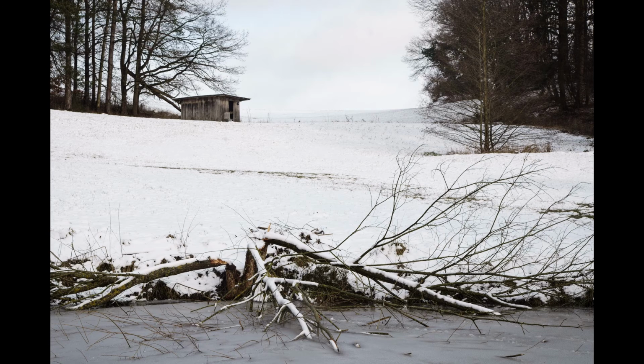Okay, so this is the last shot of the day, and I liked the way the branches had fallen into the pond. However, they almost were pointing at the little wooden hut on the crest of the hill there, and the position of the hut in the shot using the rule of thirds works quite well.